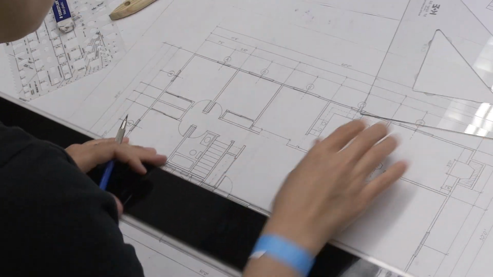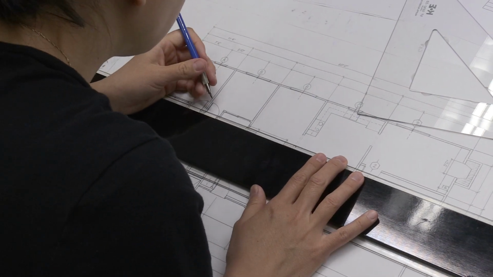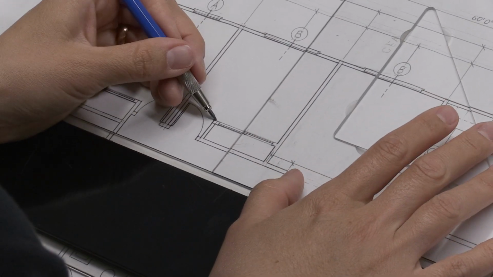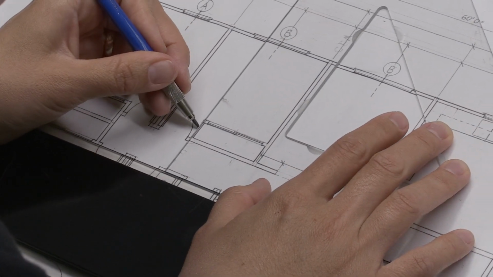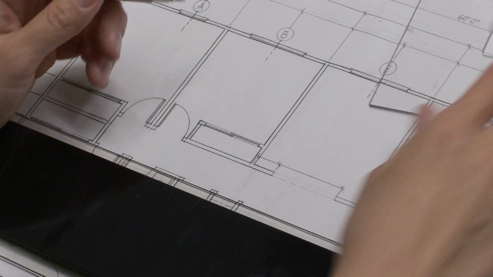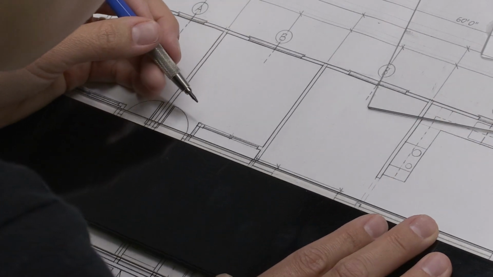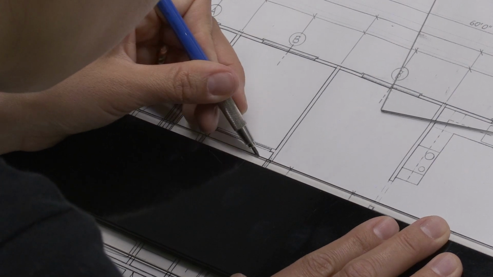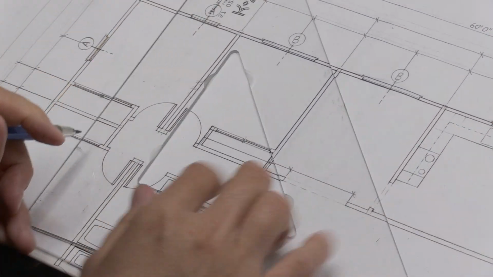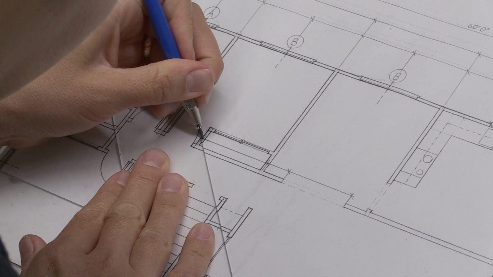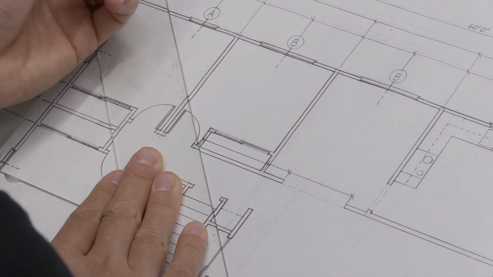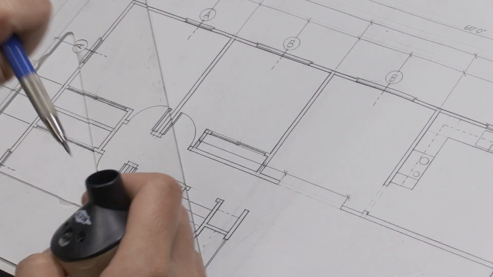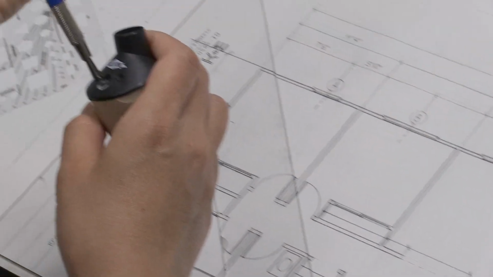And let's do the closet. The closet is going from the center of this wall to the center of that wall. And I'm going to do the tick mark here. I'm going to sharpen the pencil to make it nice and clean.